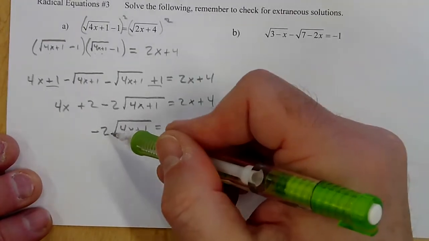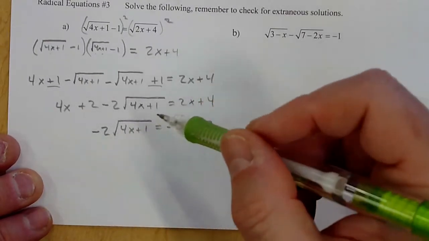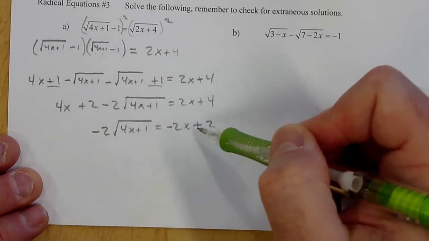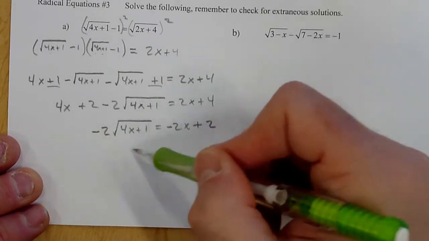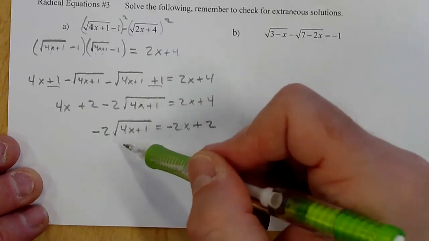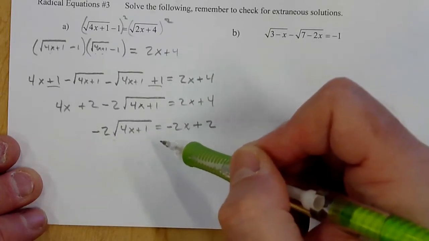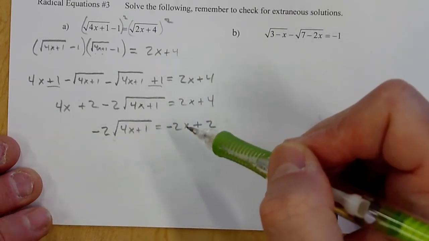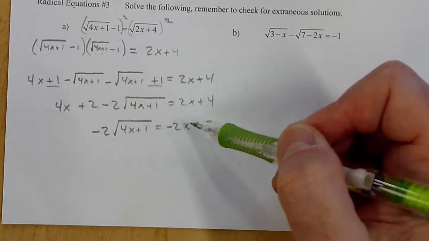Now, sometimes this division that has to happen next, this -2, isn't pretty. When it isn't pretty, you may want to square both sides. In fact, on your test review, I can move this -2, or I could square both sides right now. And I'm going to square both sides right now just so we can talk about it.